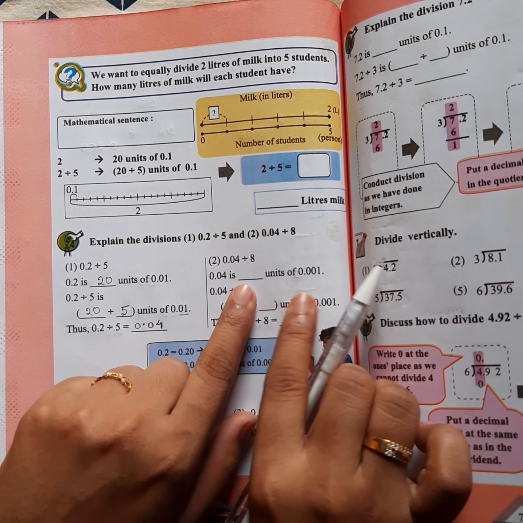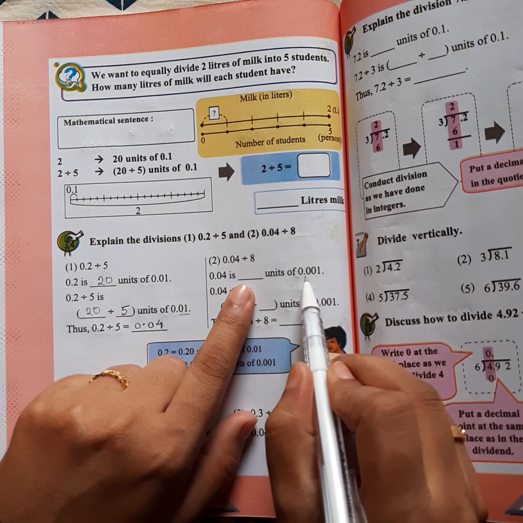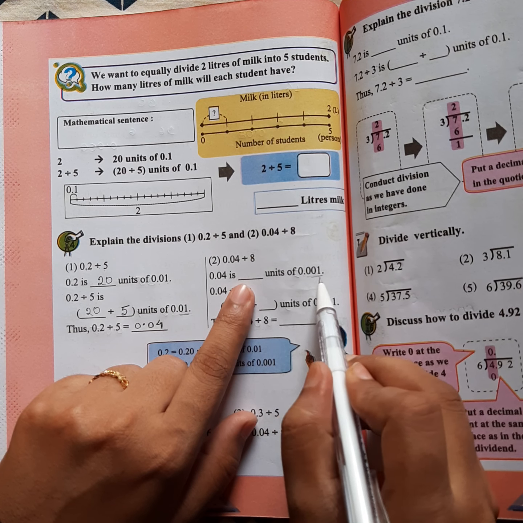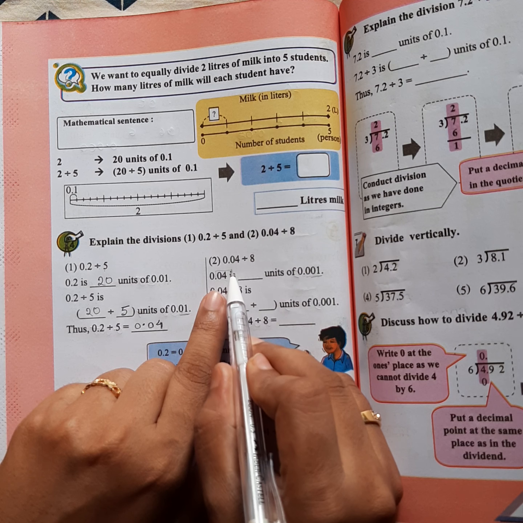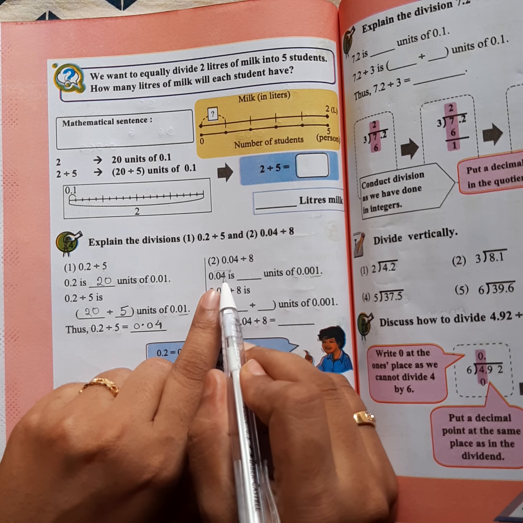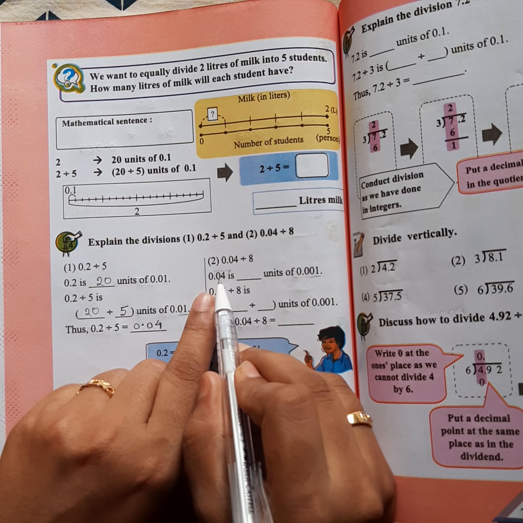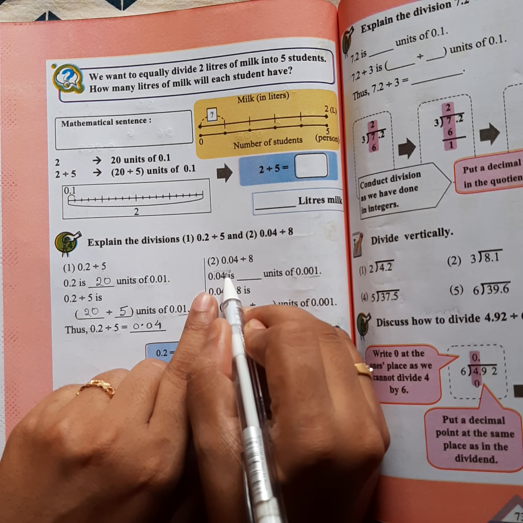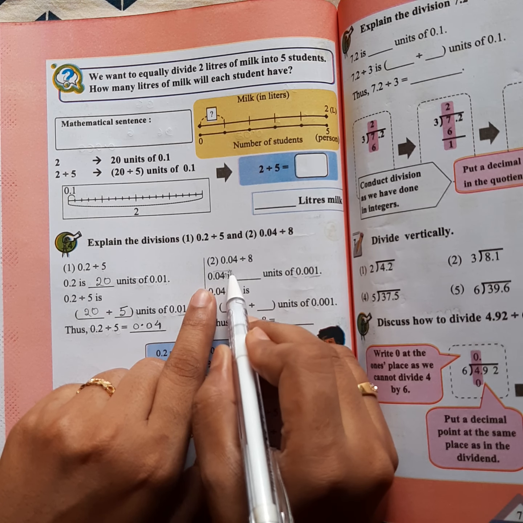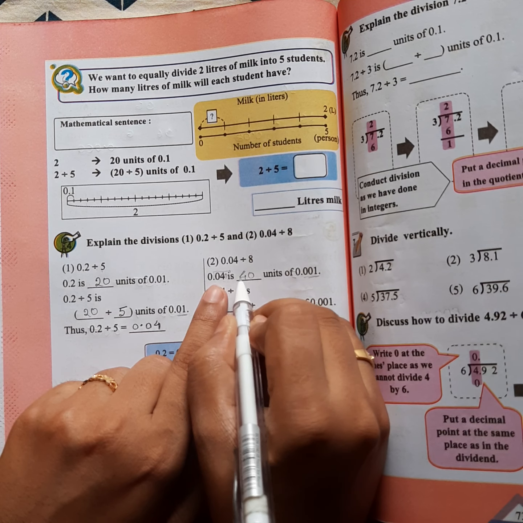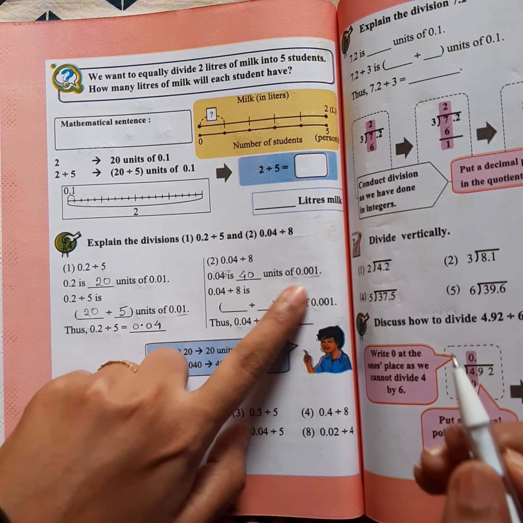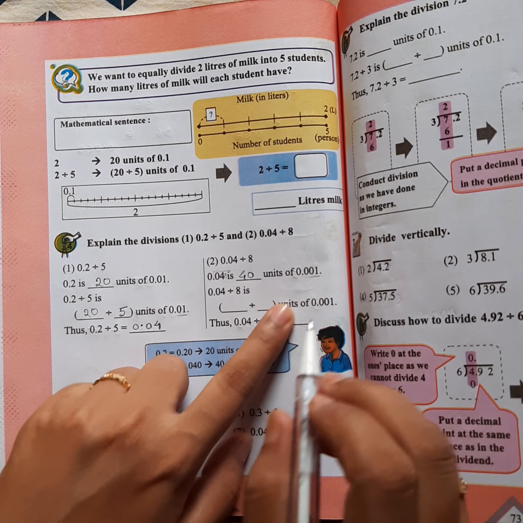Exactly like that. If you put 3 digits over here, right? If you put 3 digits, then what will happen? Can you tell me? I hope you can tell, because there are no digits, that means it has 0 over here. If you take 3 digits after, then it will become 40. 40 units of 0.001.